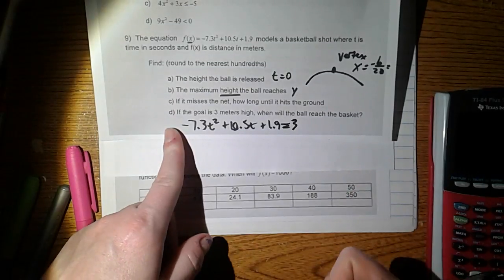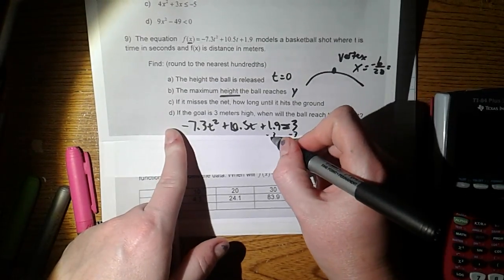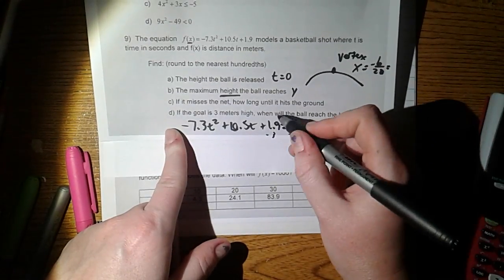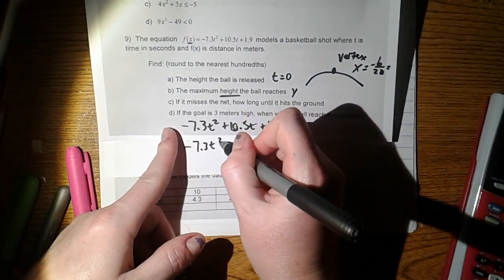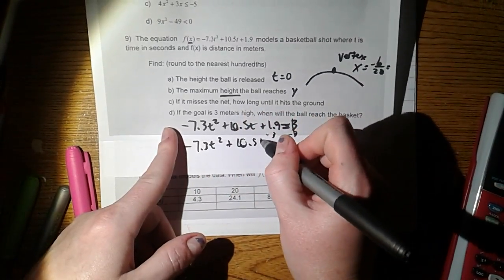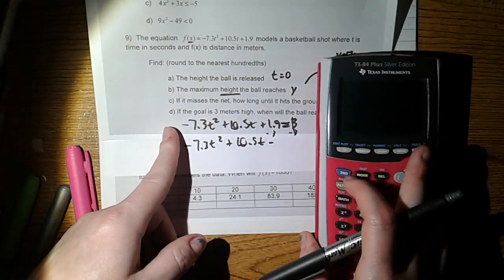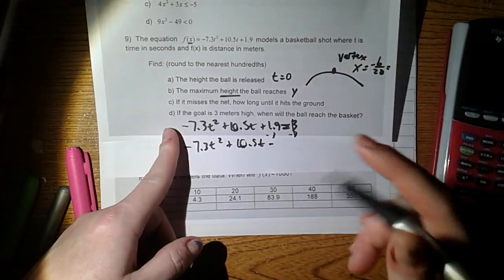That's an equals. Sorry. So now you subtract your 3. And that's going to give you something. It'll be negative 7.3 t squared plus 10.5 t, and that'd be minus, let's see, 1.9 minus 3 is negative 1.1.